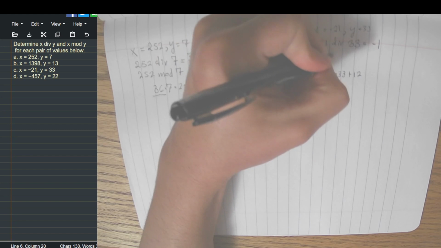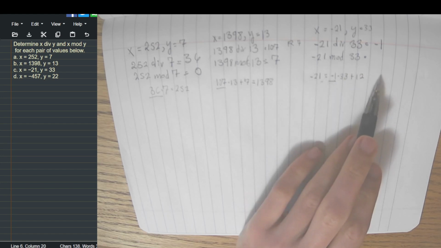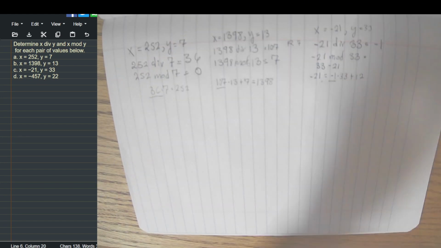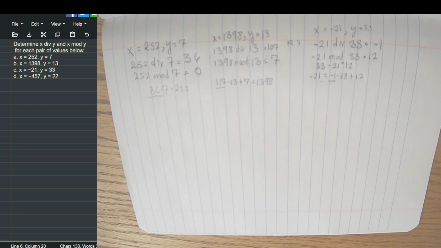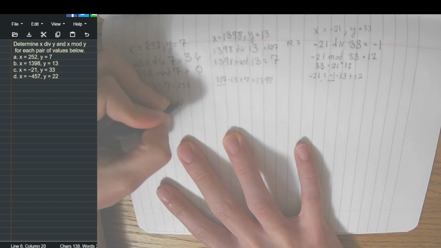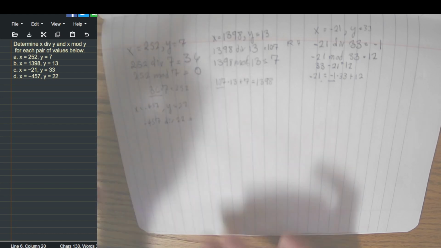And then if we take the modulus with a negative number, I think it's actually easier than saying, if I divide into this, what is my remainder? Basically all I do is I say, what is 33 minus 21? And that gives me an answer of 12. So the modulus remainder for this would be 12. Okay. So the negatives do behave slightly differently. And then let's just finish up this last one, negative 457 and y equals 22. So negative 457 div 22. What is that going to be equal to?